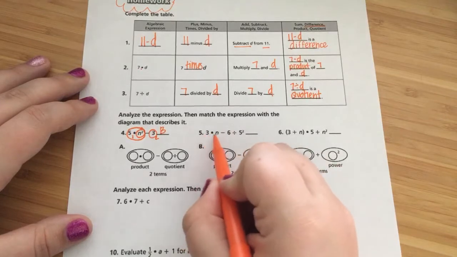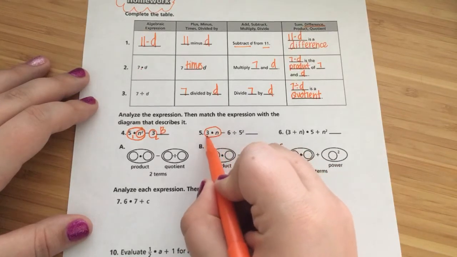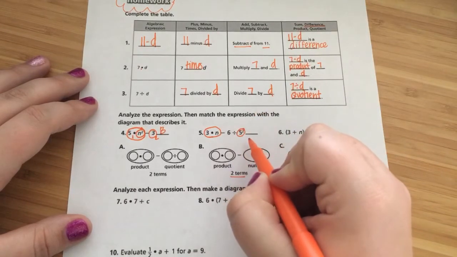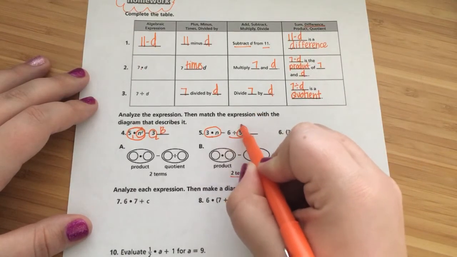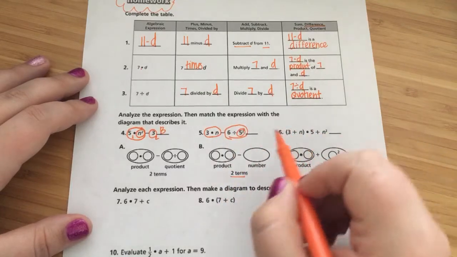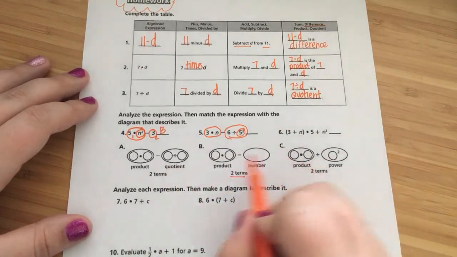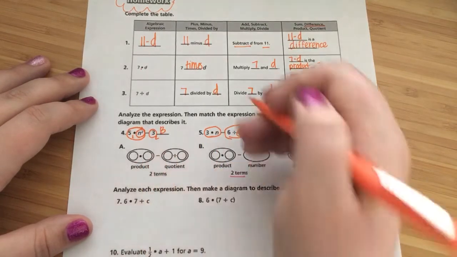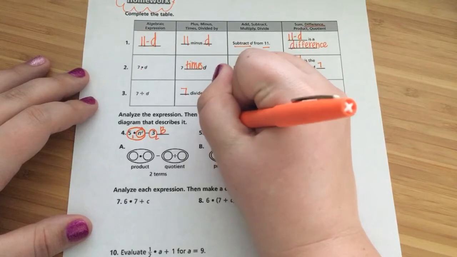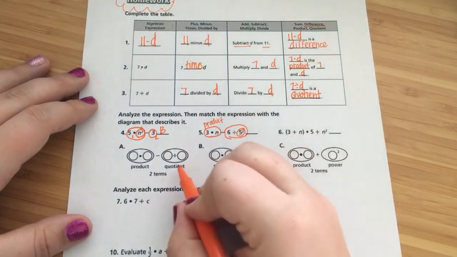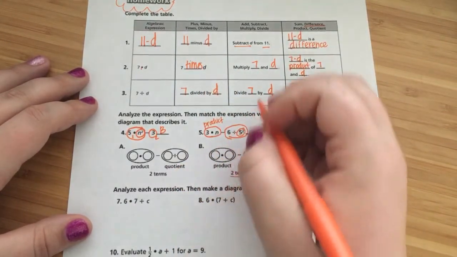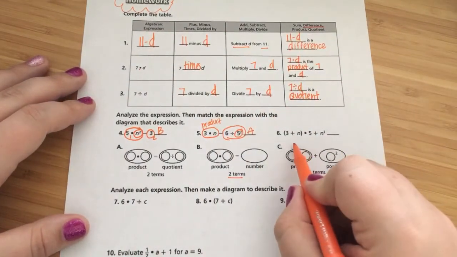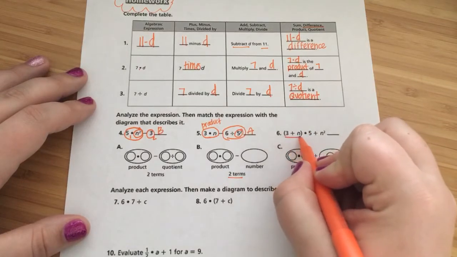Number 5, 3 times n, that's a product I have to do first, and then 6 divided by 5 to the second power. When I match this, I can see it goes along with A, because the product comes from 2 different circles, 3 and n, and that quotient comes from 2 circles, 6 divided by 5 squared, or 5 to the n power. The next one, I know it's going to be C, but I still should do it.